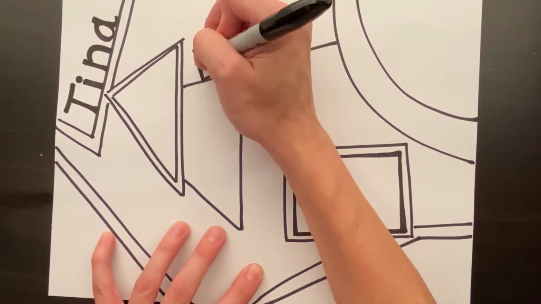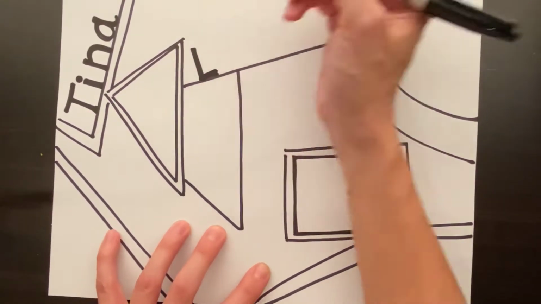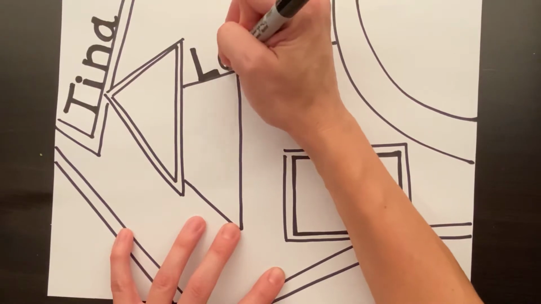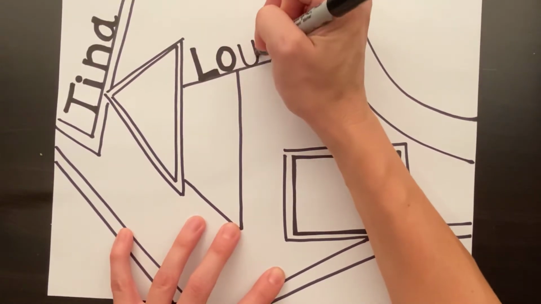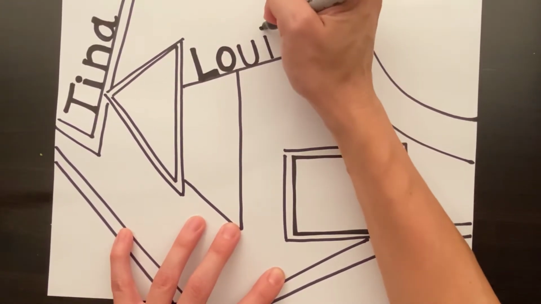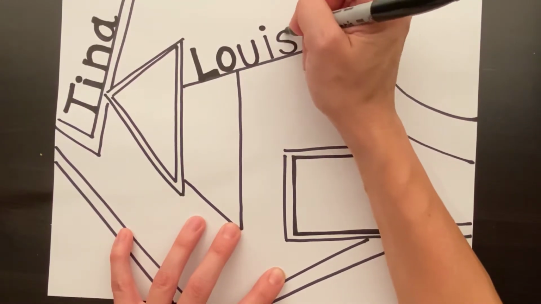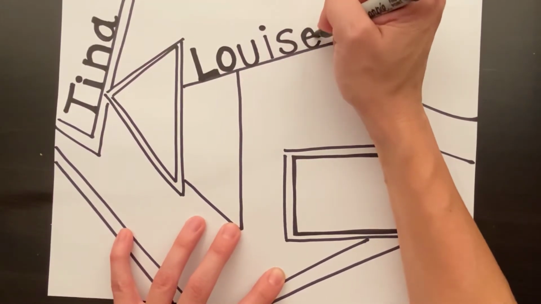I decided to use all my names. My first, my middle, my maiden name, and my married name. That's a lot of names for one artwork.